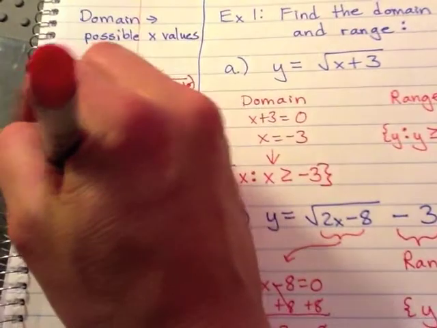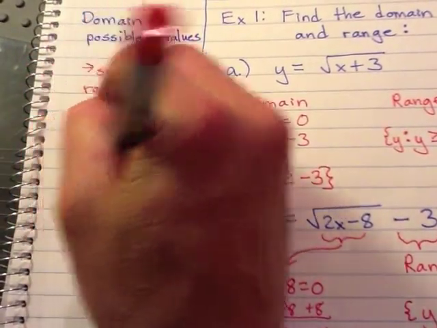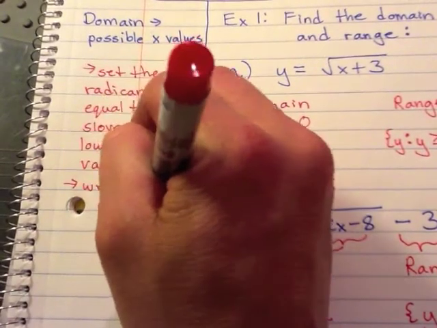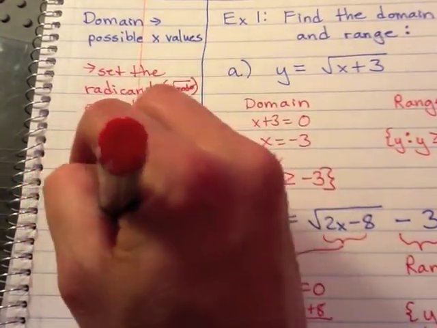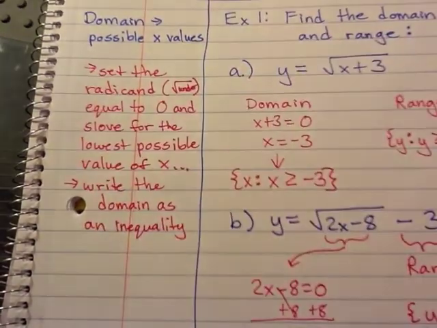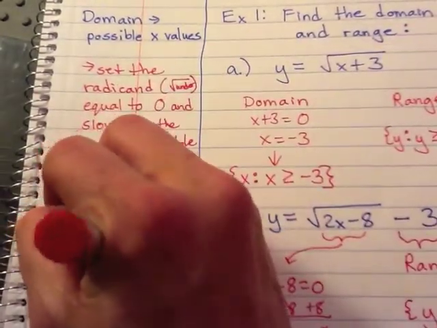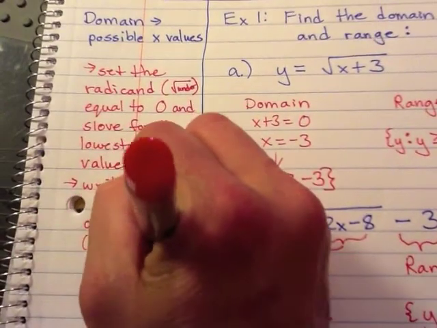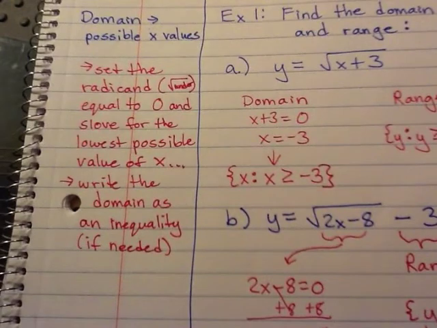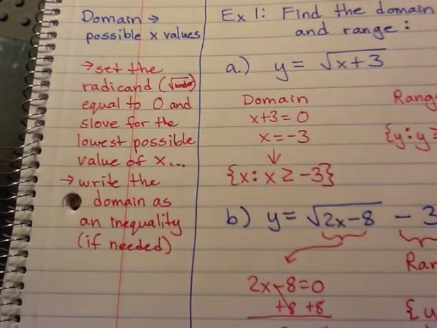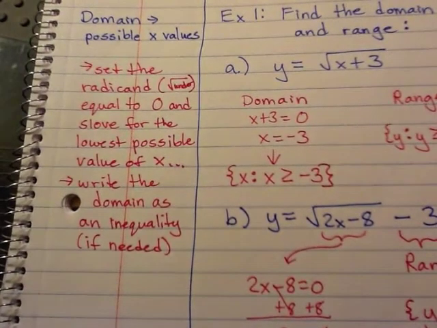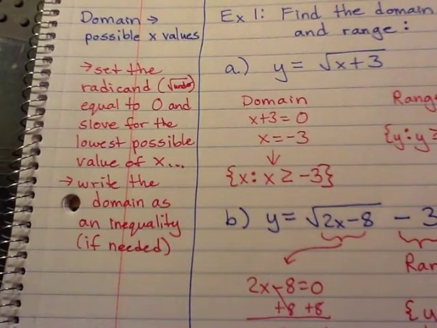And you're going to write the domain as an inequality. And it says if needed, because sometimes you might come across something that you end up with only a few possible solutions, which I don't think we're going to come across today.